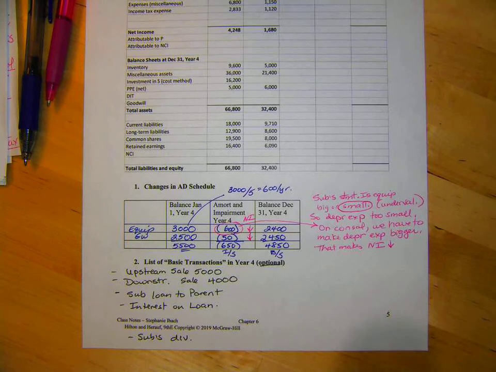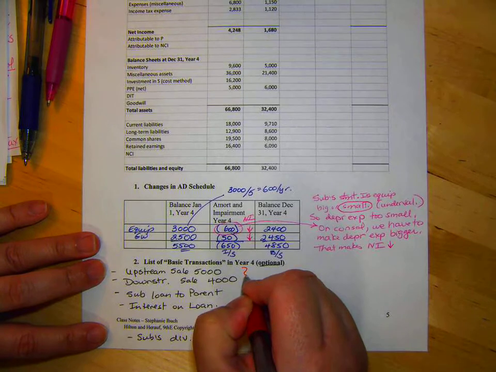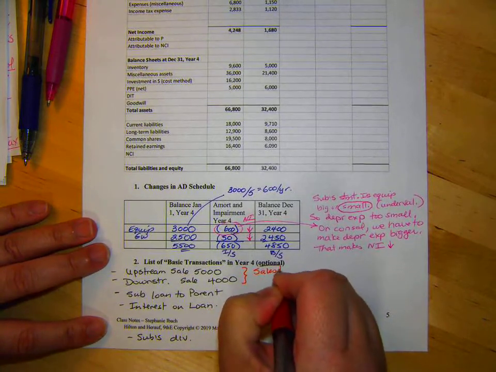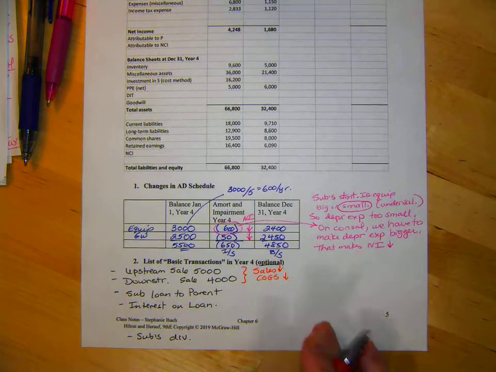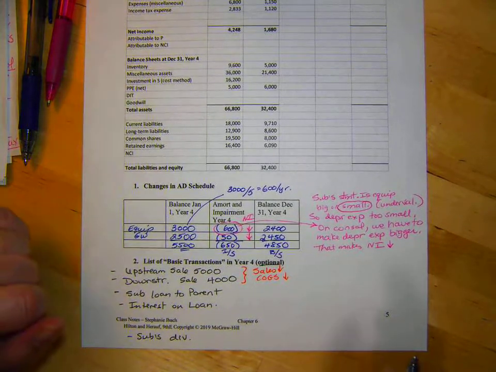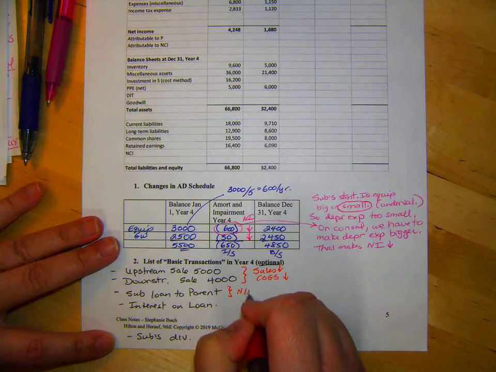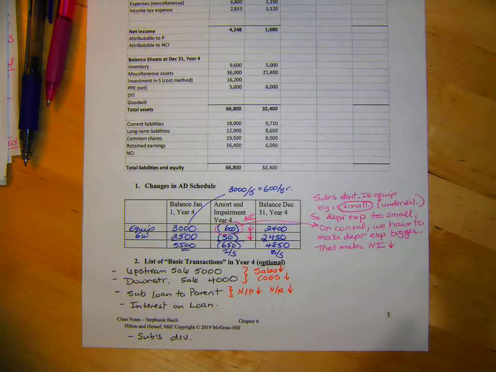Okay. Now, both of these basic sales, we're going to make sales go down and cost of goods sold go down, like we said on page 1. Sub's loan to the parent, on the balance sheet, we're going to have notes payable go down and notes receivable go down, just like we did actually in last chapter.